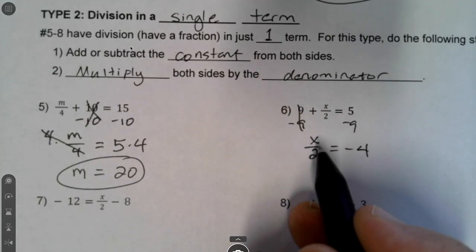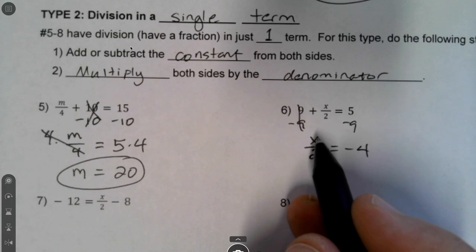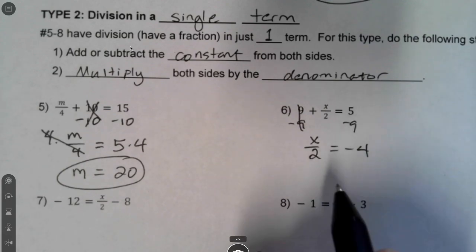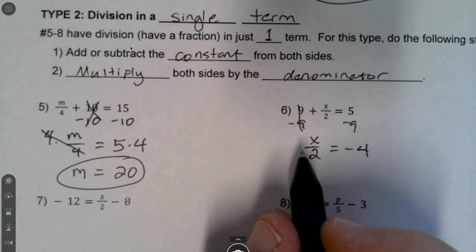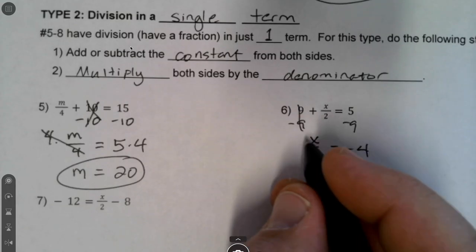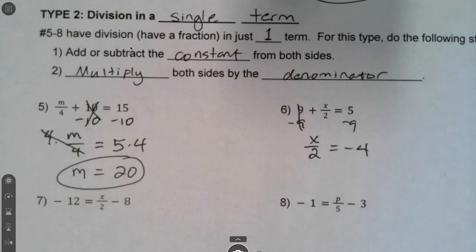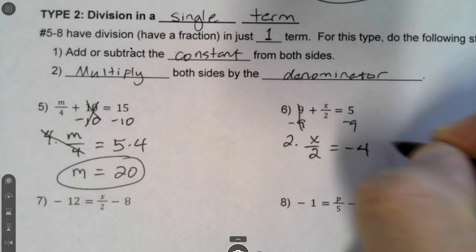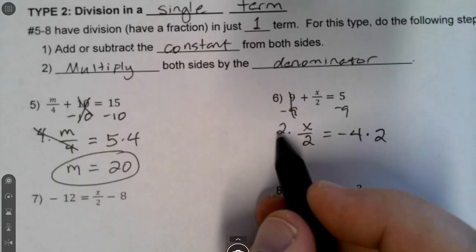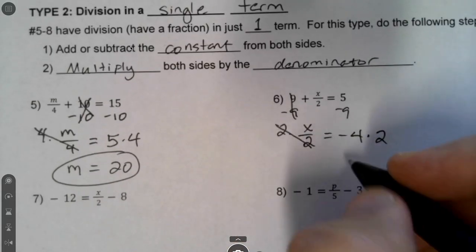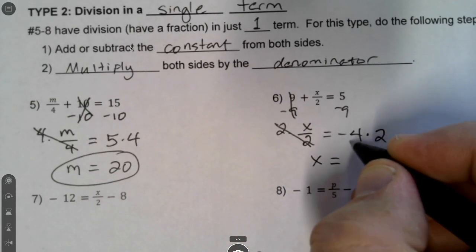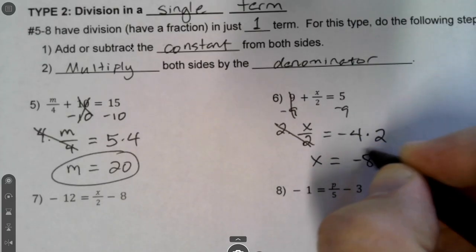This is x divided by 2. We say x over 2, and that's fine. I'm just emphasizing the divided because that's what a fraction means. We're dividing. X divided by 2. The opposite of dividing by 2 is multiplying by 2, so we do that to both sides. 2 divided by 2 is 1, so they cancel out. Negative 4 times 2 is negative 8.